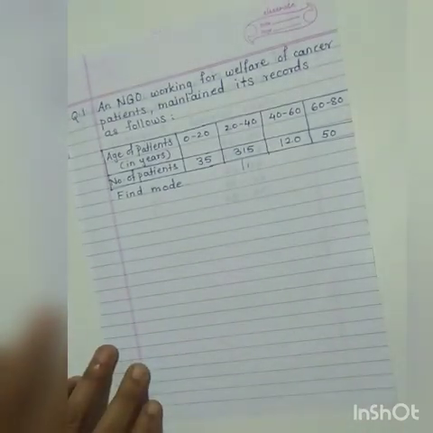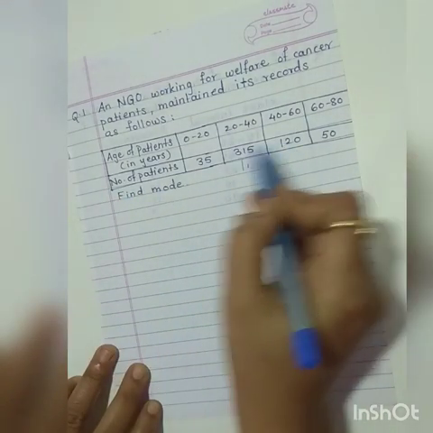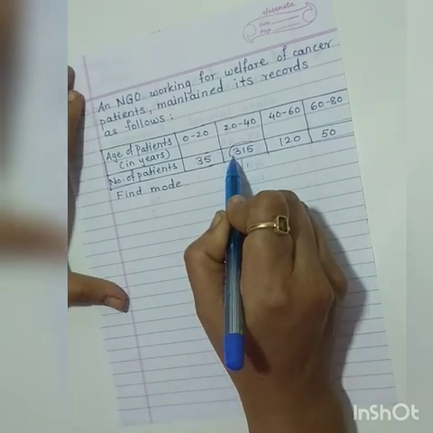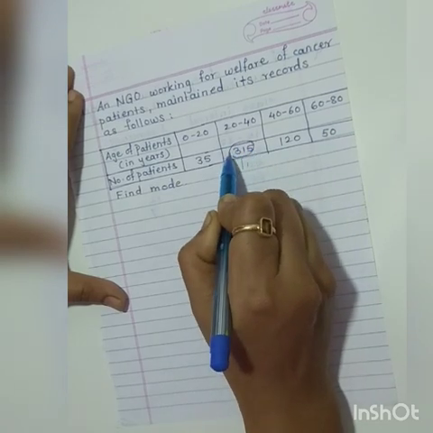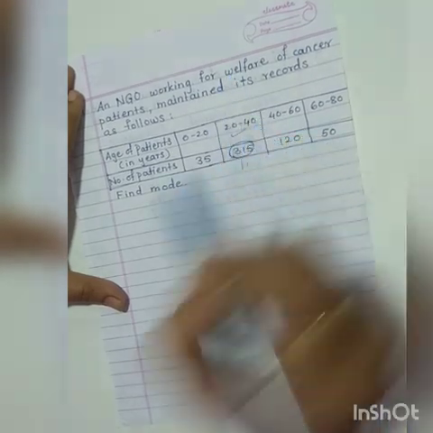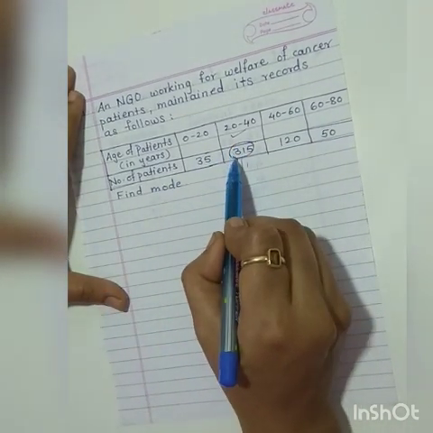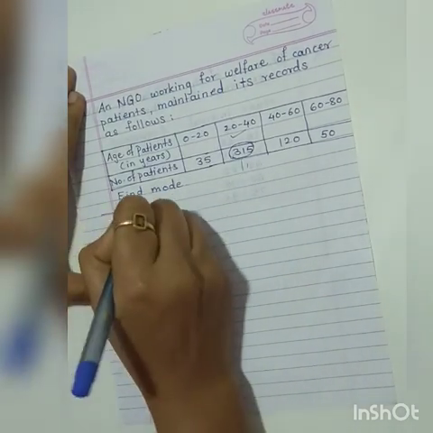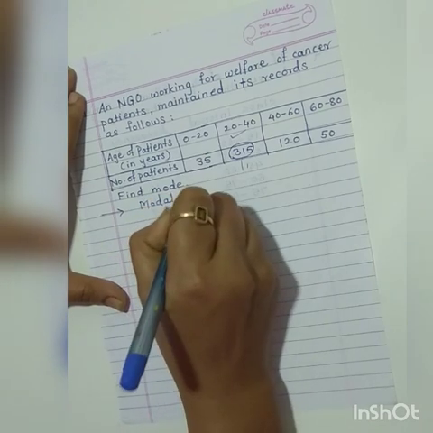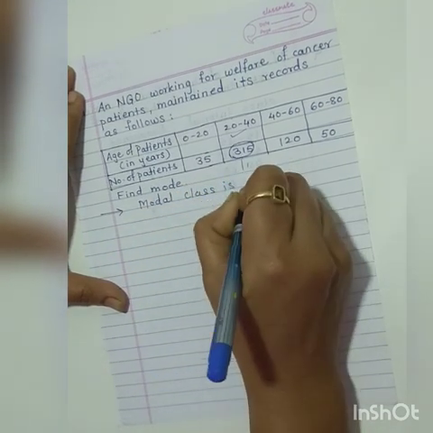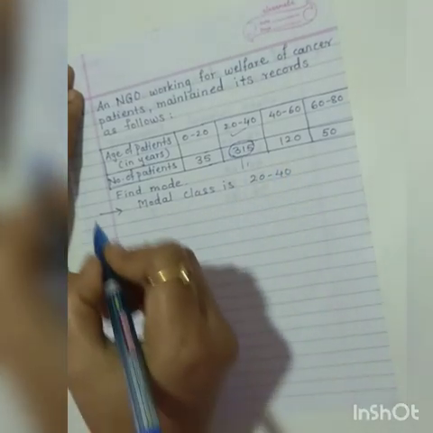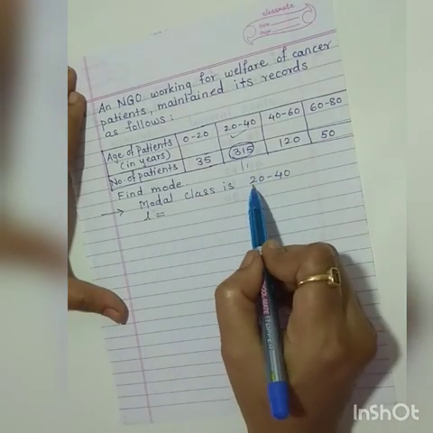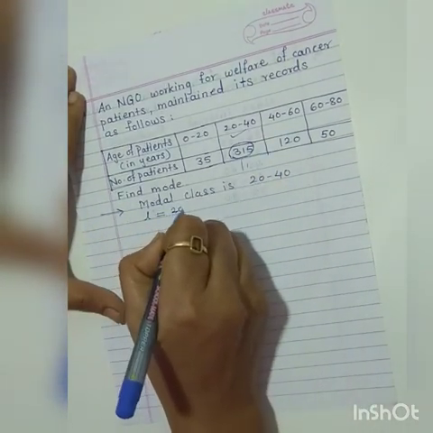Now the first step is we have to decide the modal class. Now observe the given observations. Here 315 is the biggest number. So this class is the modal class, which has the maximum frequency here. So here the modal class is 20 to 40. Now let us find the next values, that is L is equal to the lower limit of the modal class. So here 20 is the lower limit of the modal class.